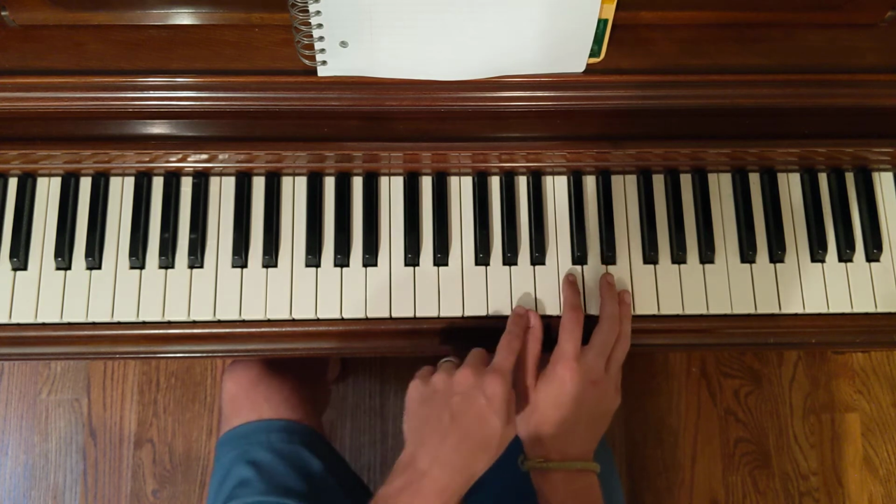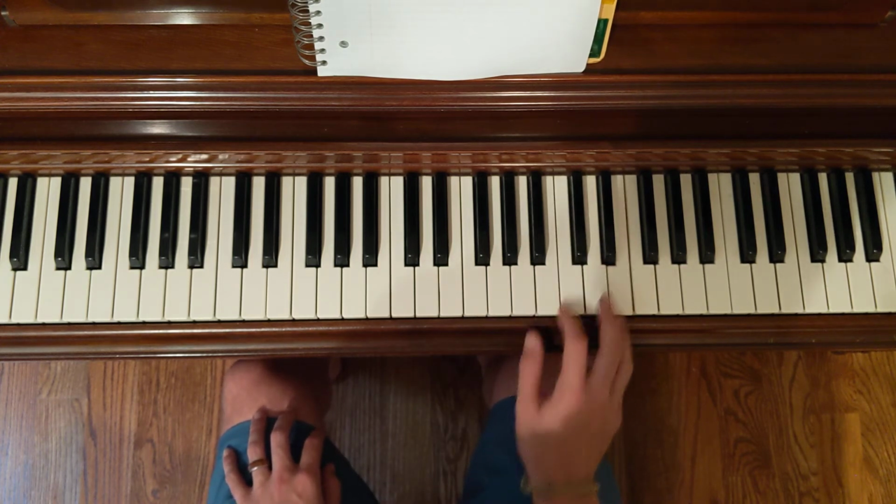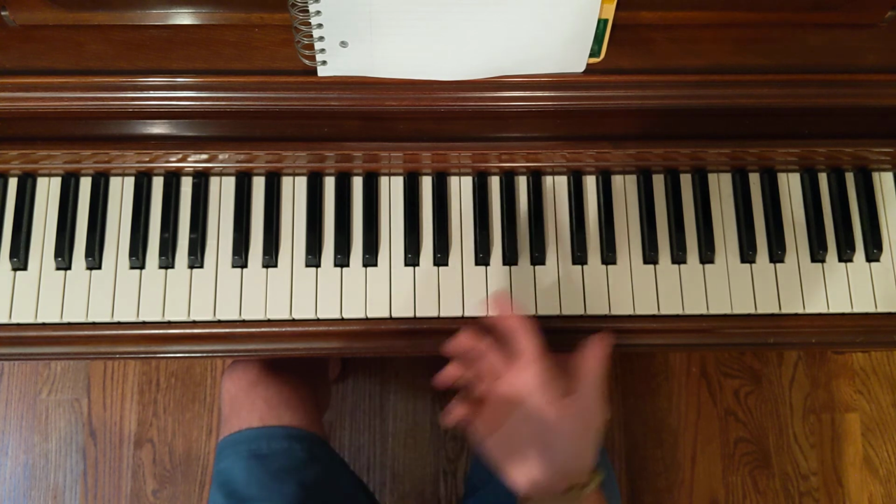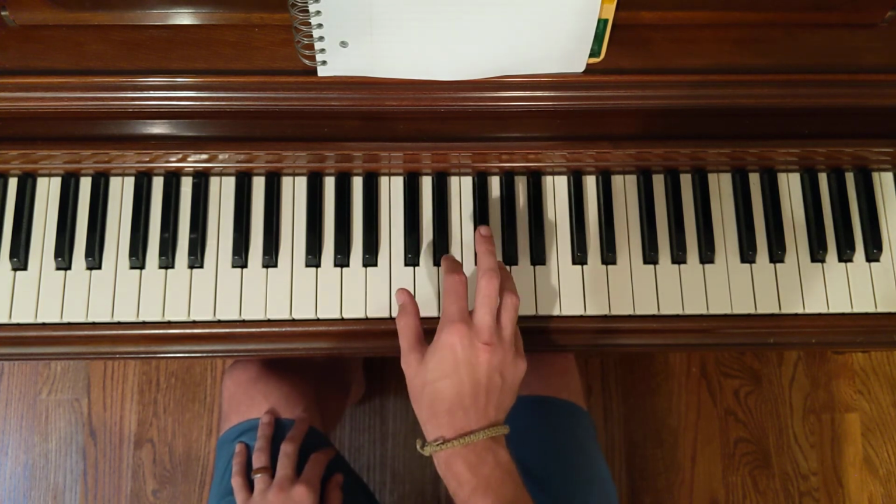And A minor if I start on A, and then an F if I start on F. So I can play this whole thing. I can play it, let's let it be. Lots of things.